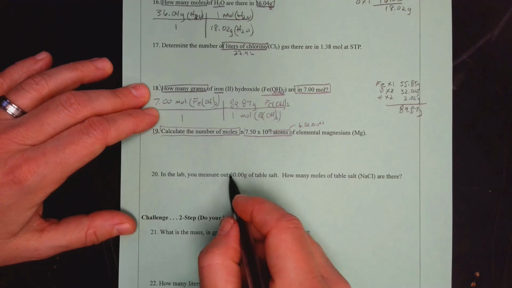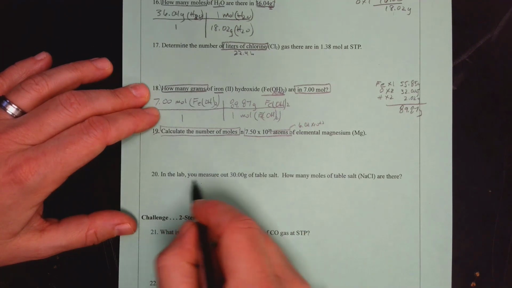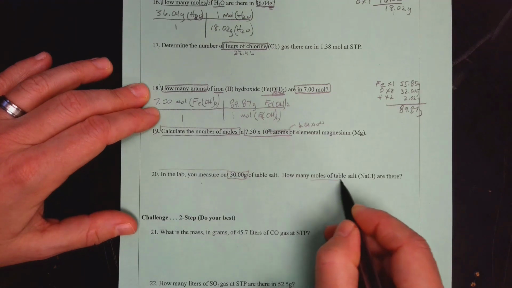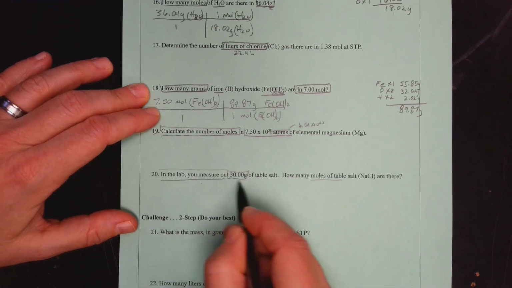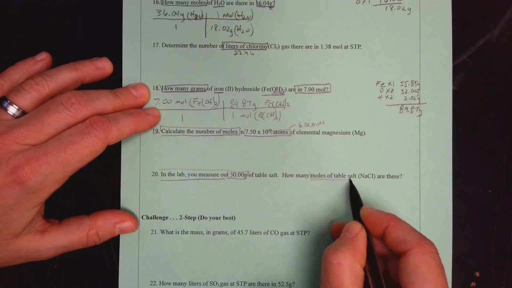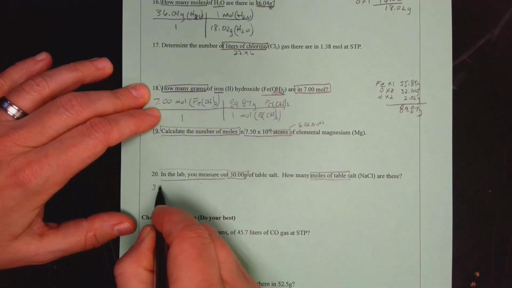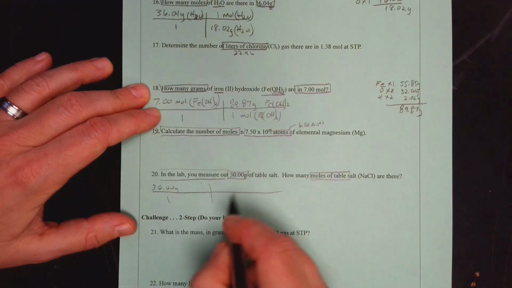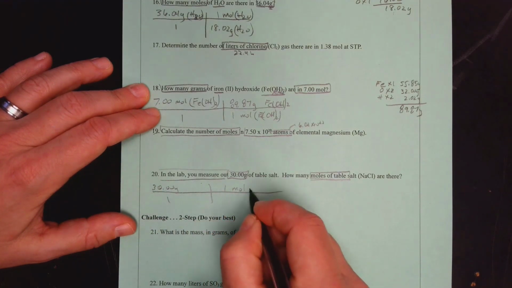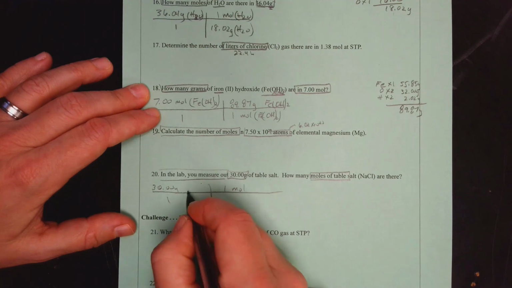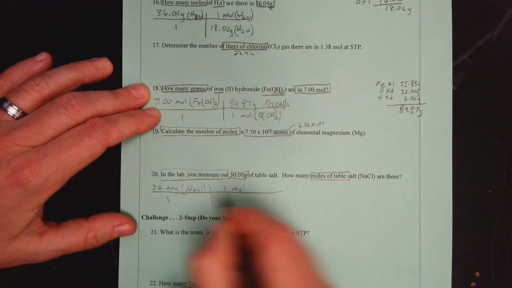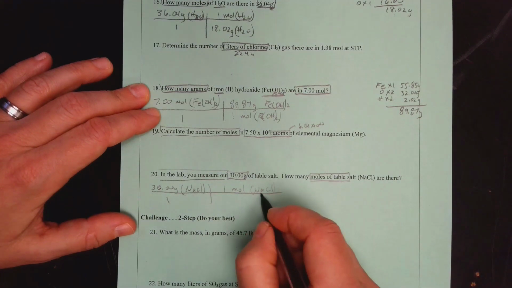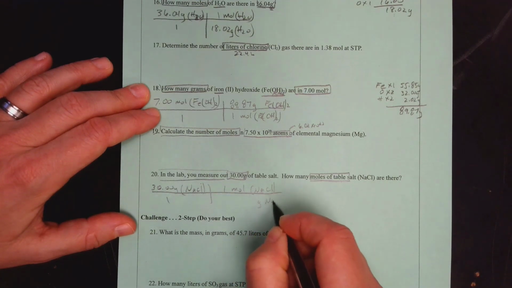This one, number 20, we go back to dealing with both grams and moles. So if we're measuring out 30 grams of table salt, how many moles is that going to be? So again, 30.00 grams over 1. I know I'm going to have 1 mole up here of table salt, which is going to be NaCl. And then, of course, you have to calculate the mass that you're going to put of NaCl down here.